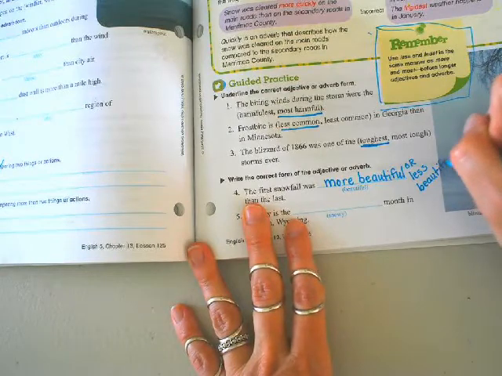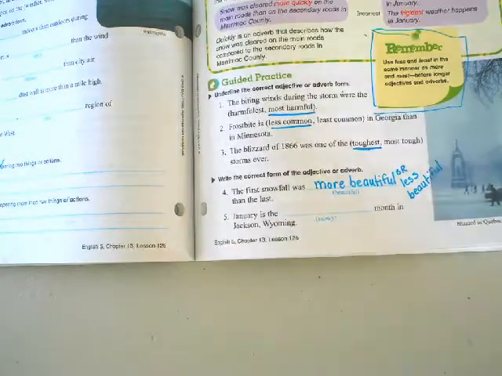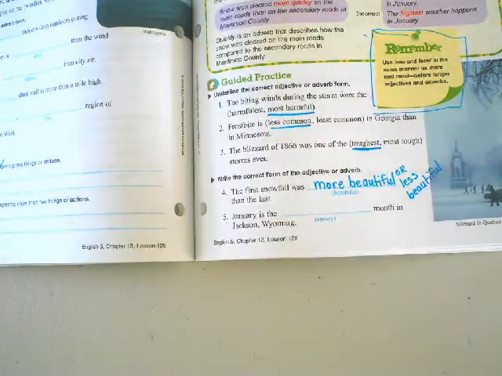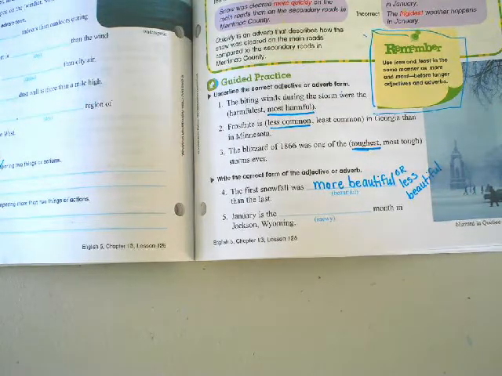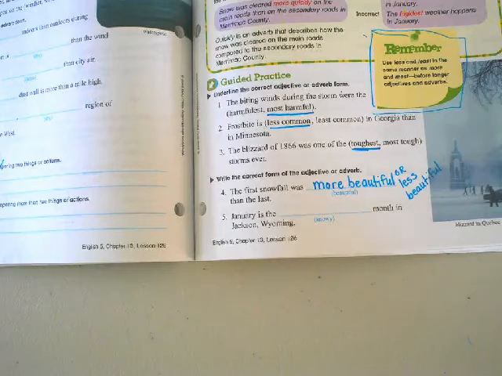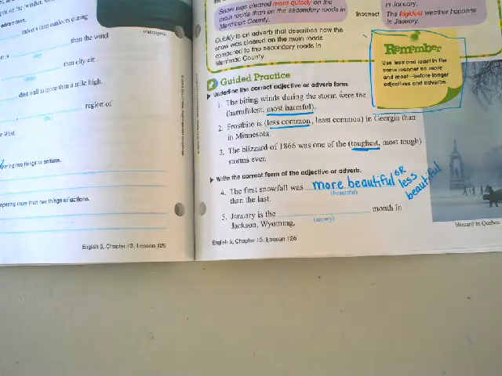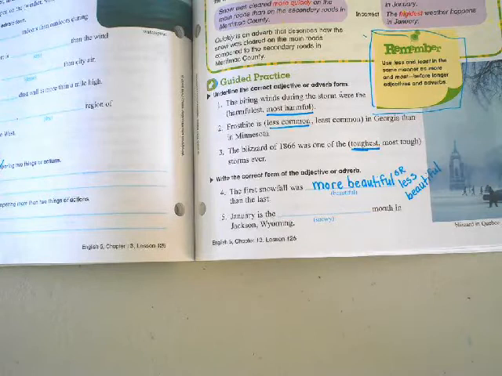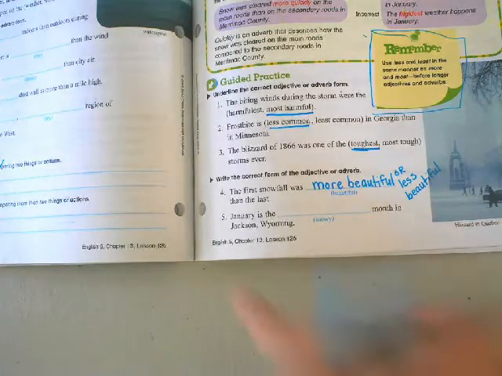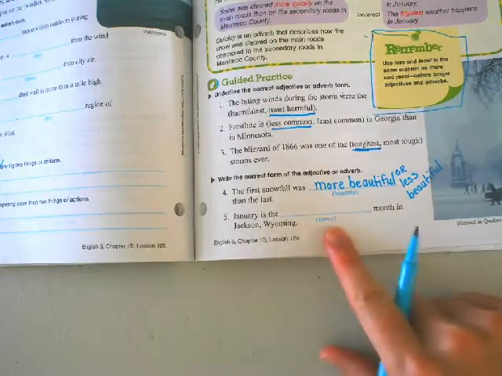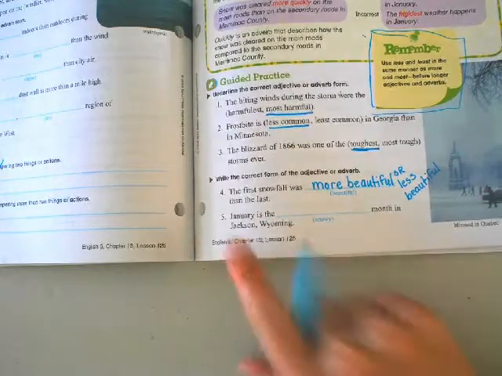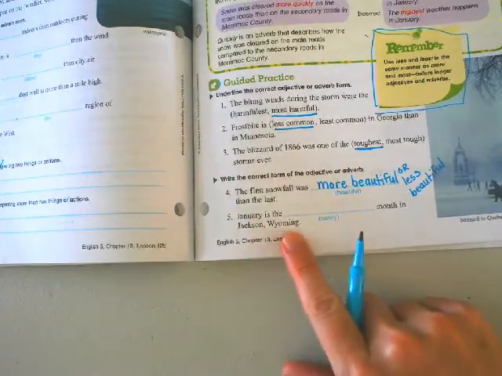Excuse me, it's a little hard to write sideways. There we go. So either one of those would make the sentence make sense. The first snowfall was more beautiful than the last, or the first snowfall was less beautiful than the last. Either one of those makes that sentence correct. All right, the next one says January is the snowy month in Jackson, Wyoming.